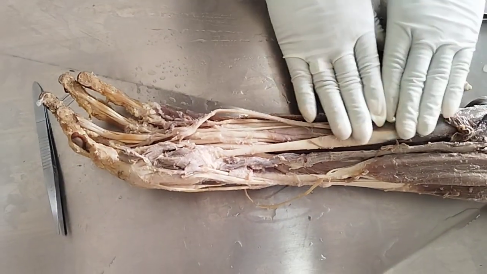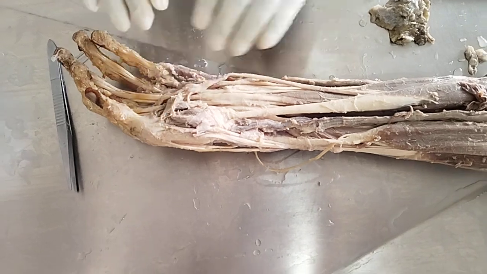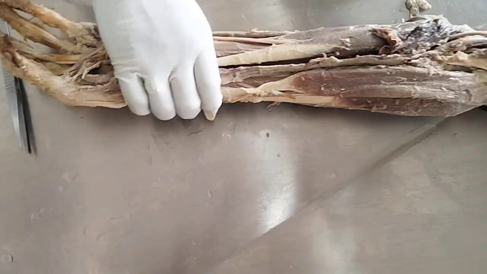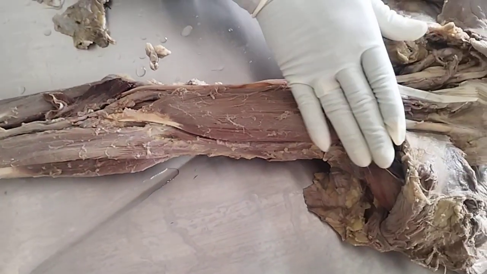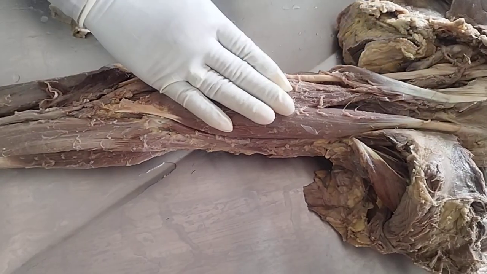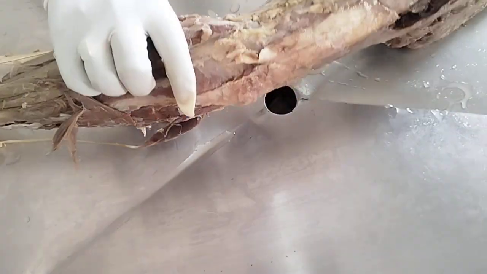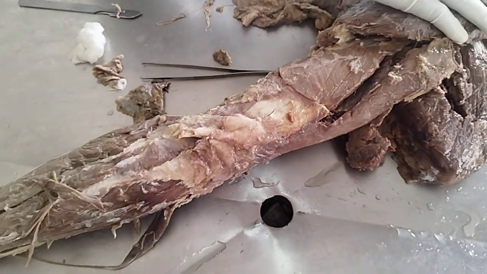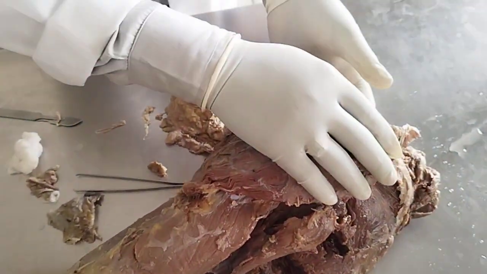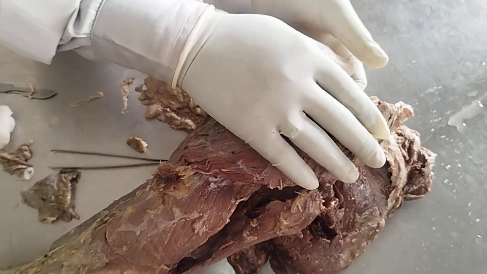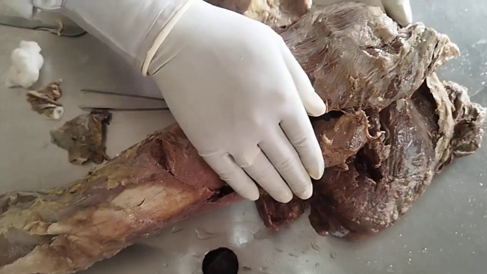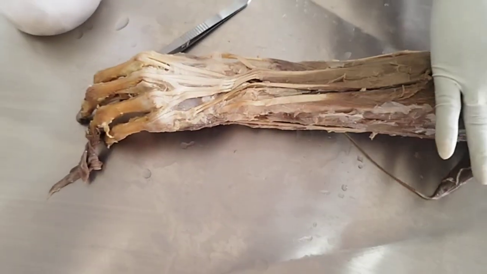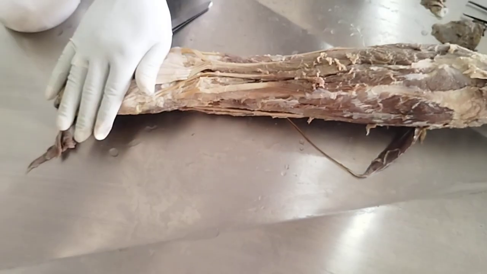Next, the arm region is supplied by the musculocutaneous nerve, whereas posteriorly it is supplied by the radial nerve. Next, the deltoid shoulder region is supplied by the axillary nerve. So axillary nerve, radial nerve, and from here to here it is the radial nerve.